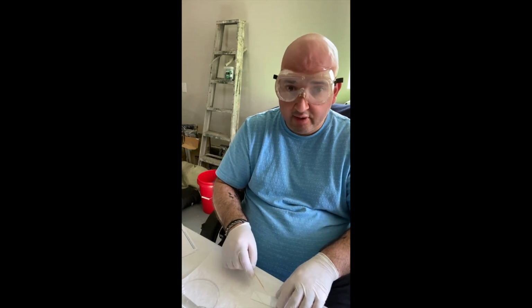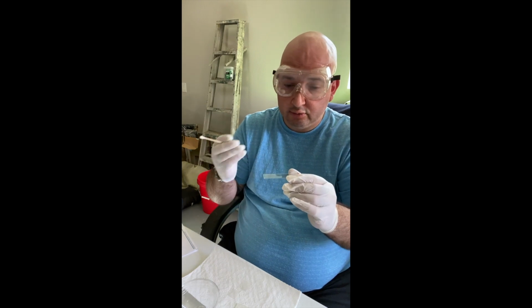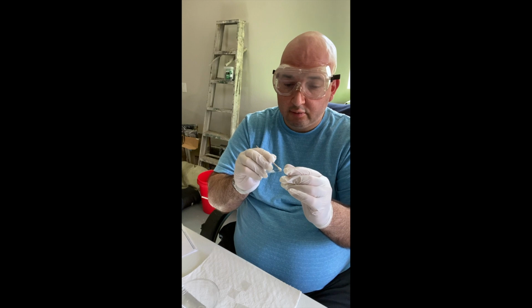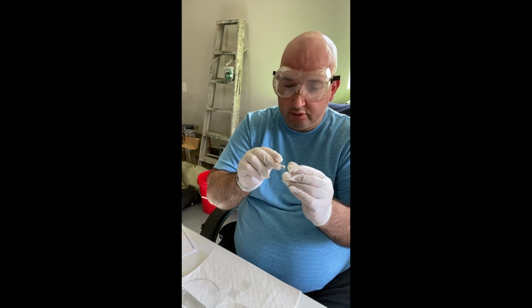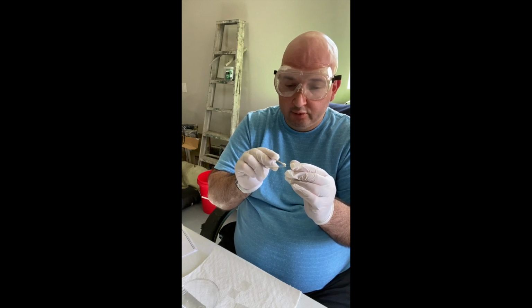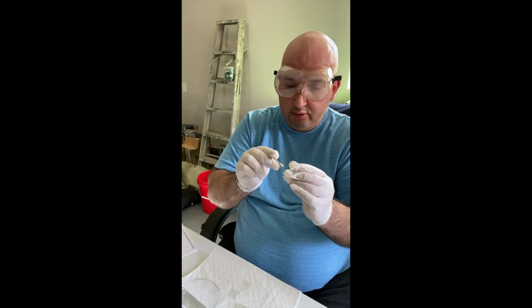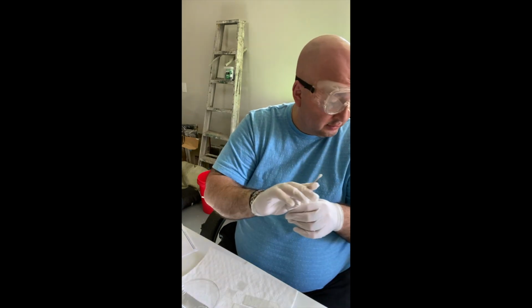So I have my slide here. I'm just going to smear this all over the center of the slide, making sure that I turn the swab itself completely around just to make sure that I get the maximum cells. All right, so there's that. I'm going to throw this in the trash.